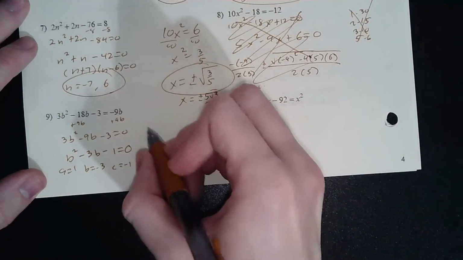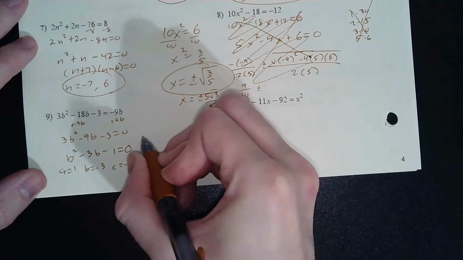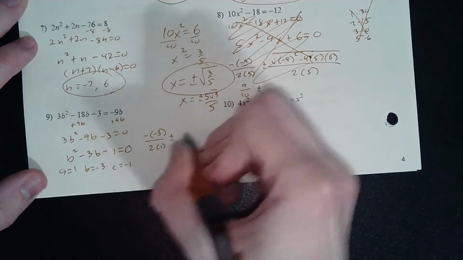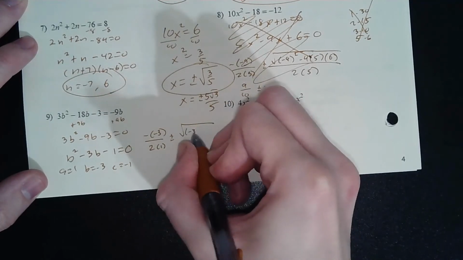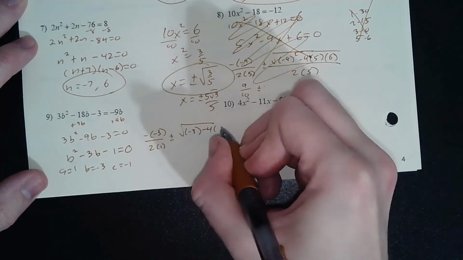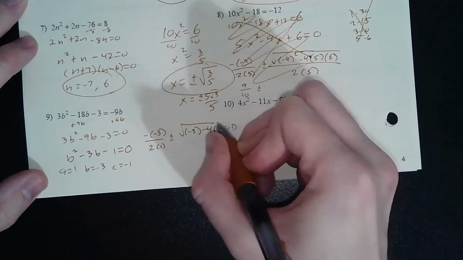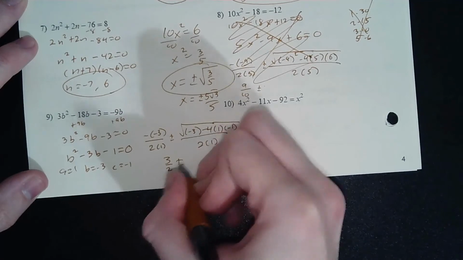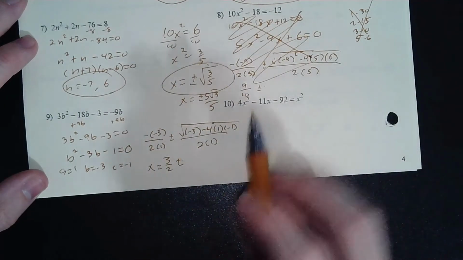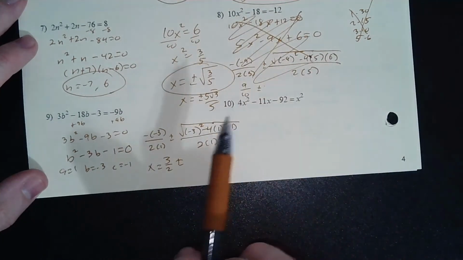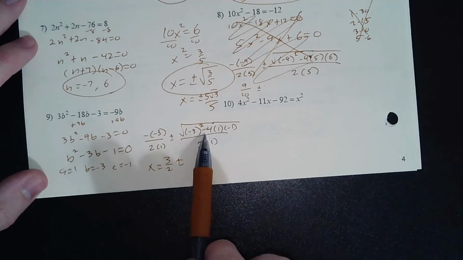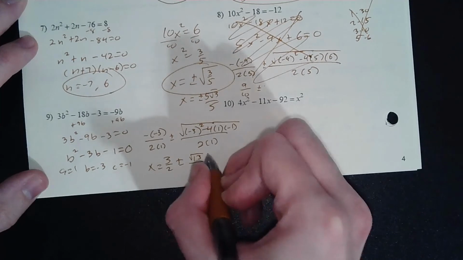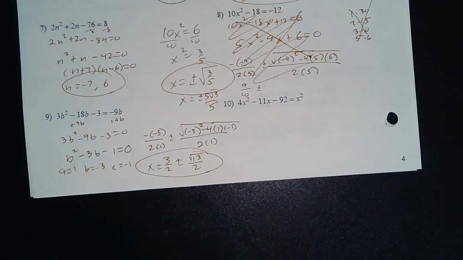And then we got negative b over 2a plus or minus the square root of b squared minus 4ac all divided by 2a, which is 3 over 2 plus or minus. And what do we got here? We got 9 plus 4 is 13. Easy enough.